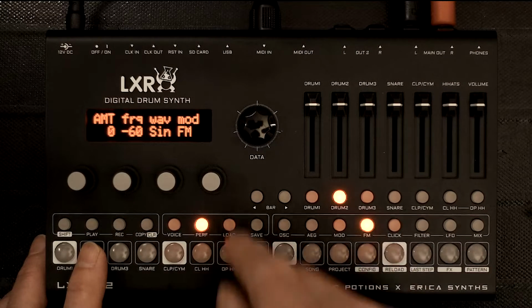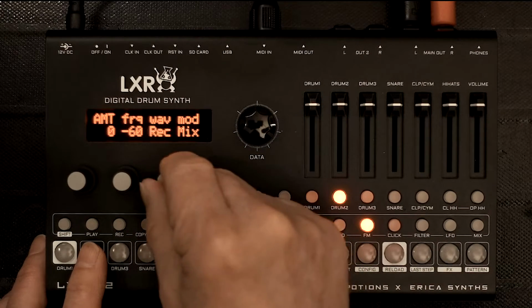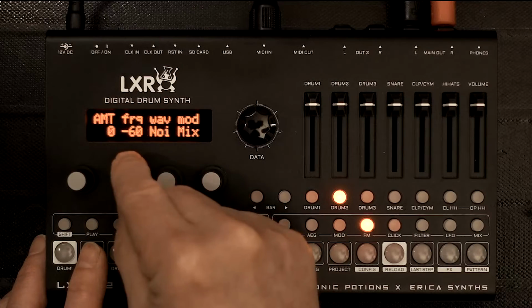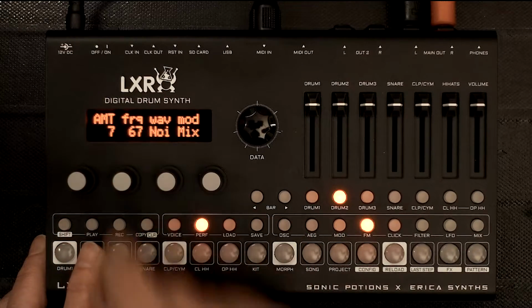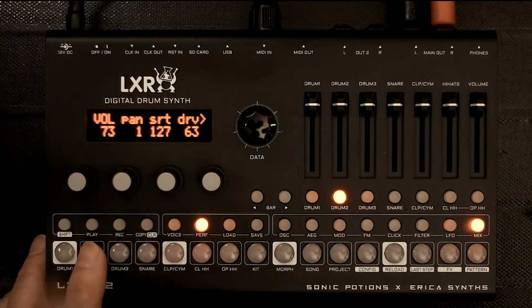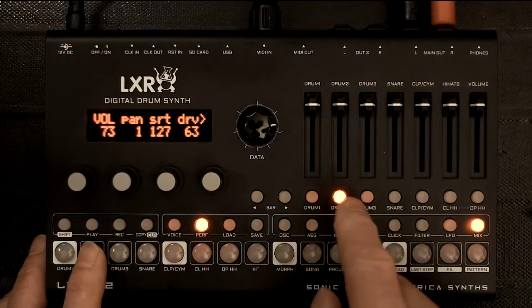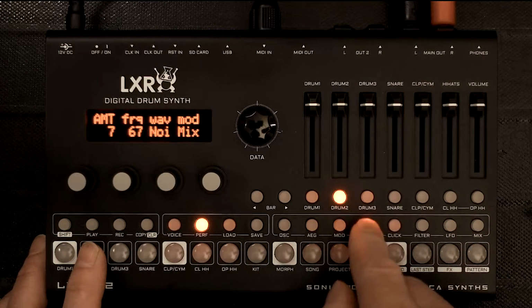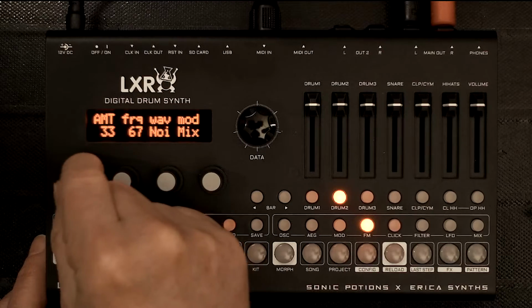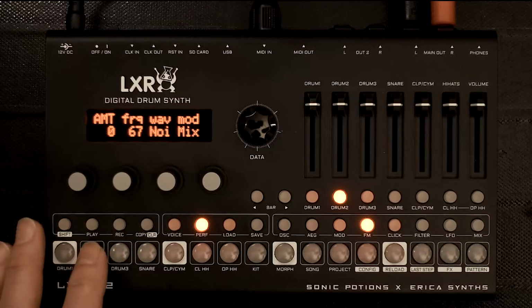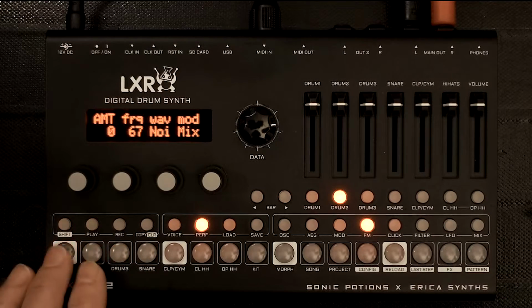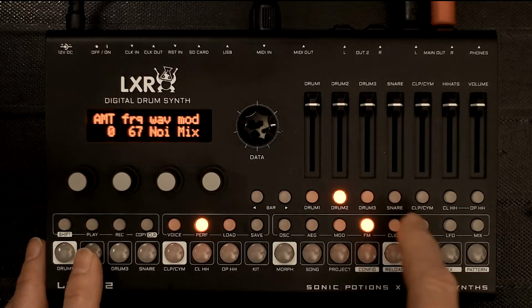Yeah, I mean, here we could again add a little bit of, it's a bit loud, let's turn the volume down a bit. Could add a little bit of noise, but I've got a little bit there. So let's leave that off for now.